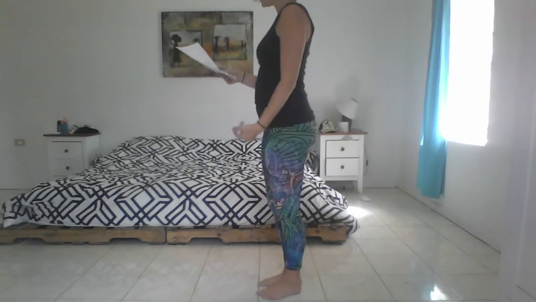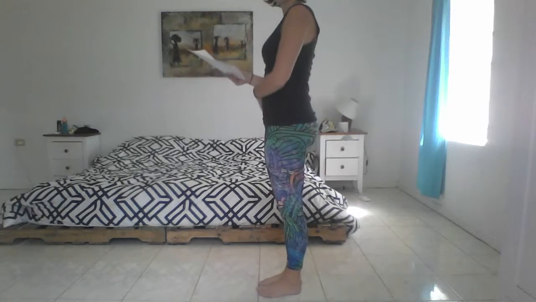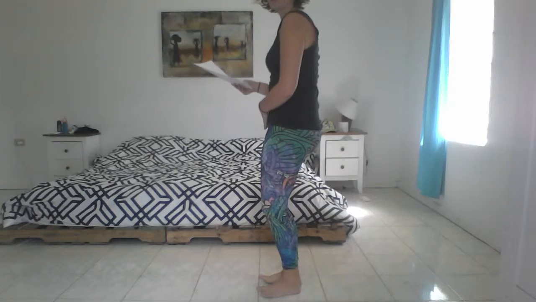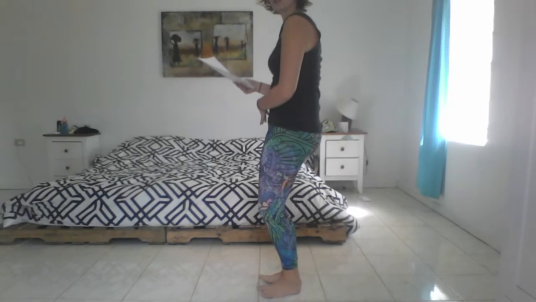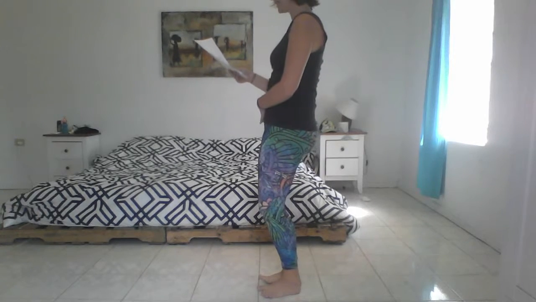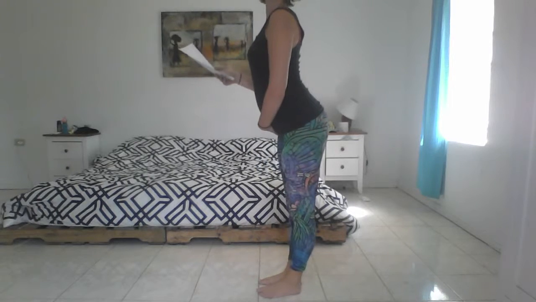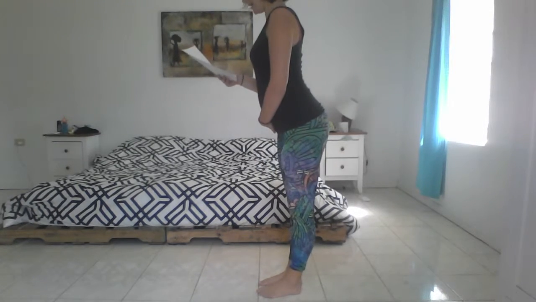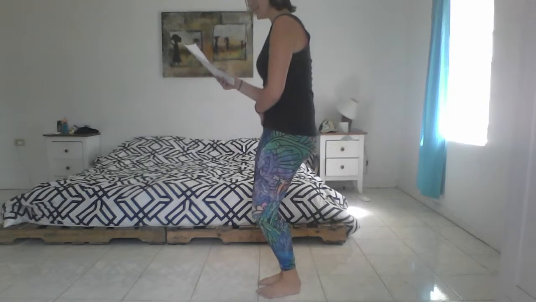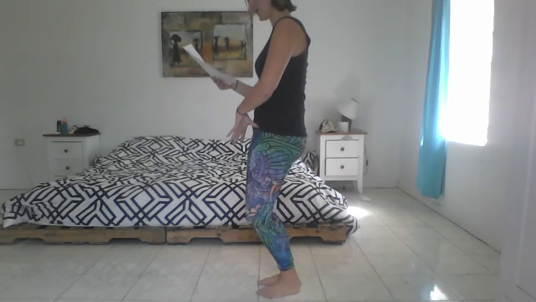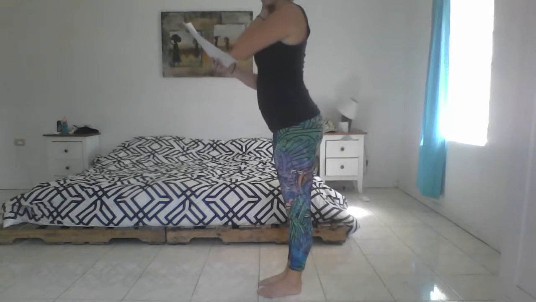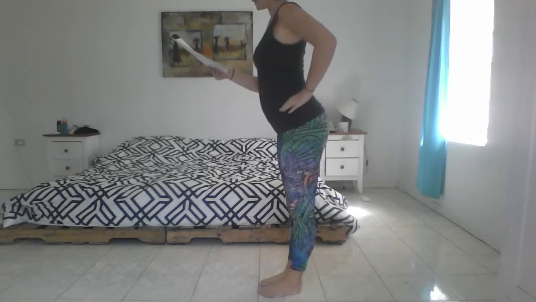We have anterior tilt of the pelvis, which is towards the front, which is what my yoga teacher is always telling me to do, because I have a tendency to posteriorly tilt my pelvis, stick my bum out. So anterior, which would be tucking it under towards the front, and posterior, which is taking it out, duck butt.